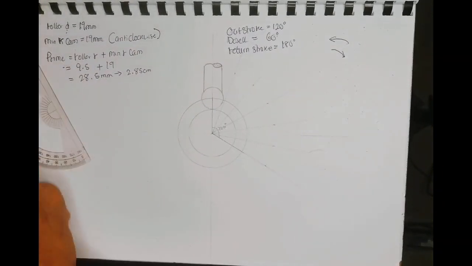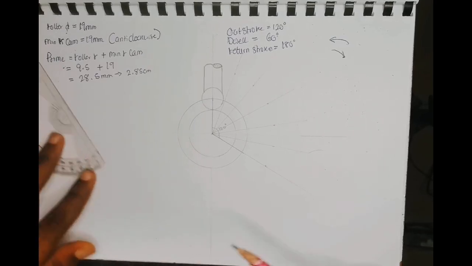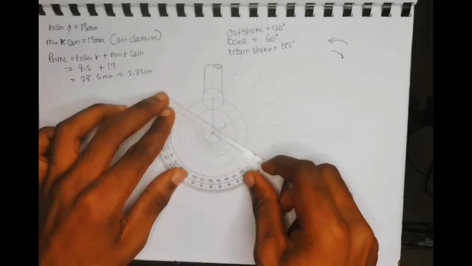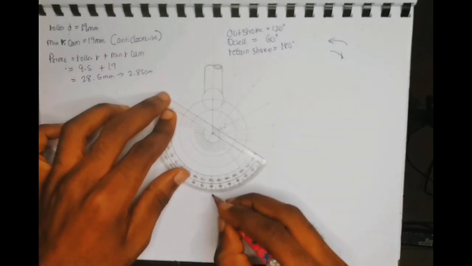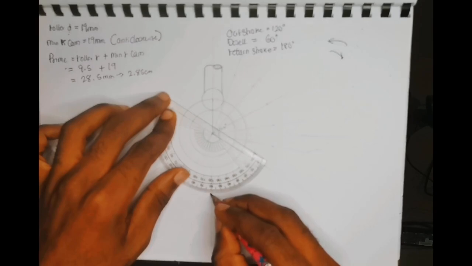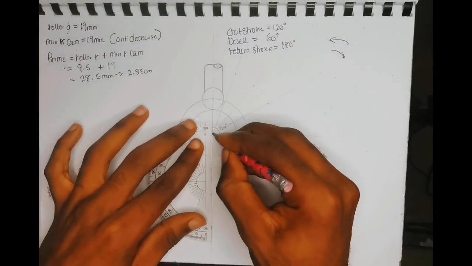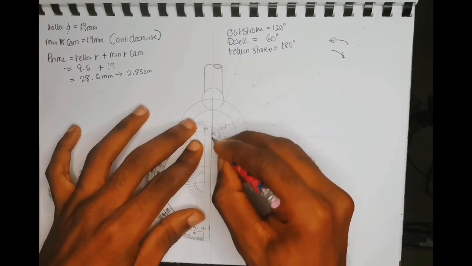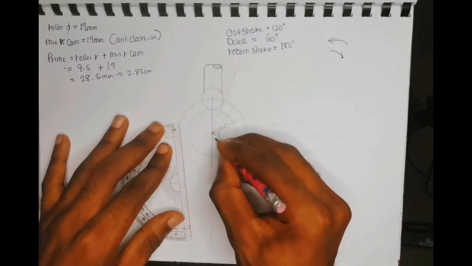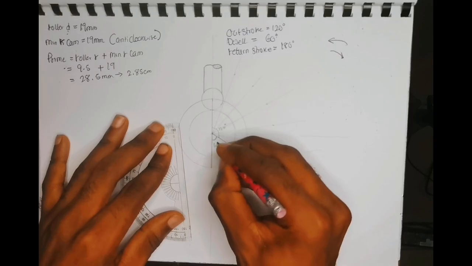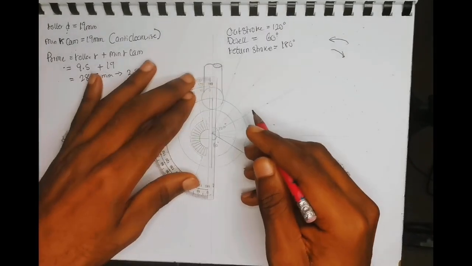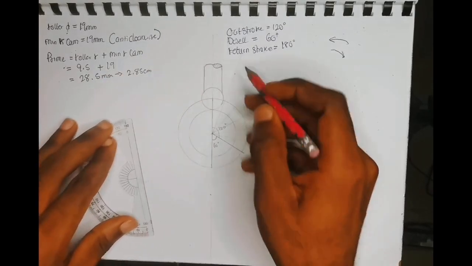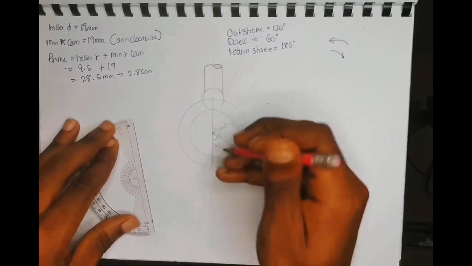Let's measure the dwell, which is 60 degrees, that is here, to here is our dwell, 60 degrees. And of course, this is 180 degrees, and that is for our return stroke.